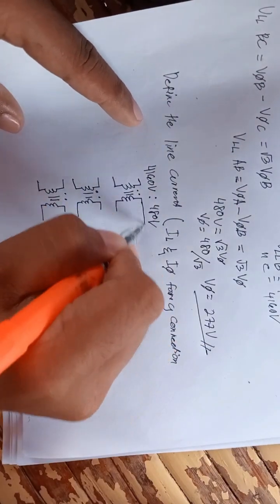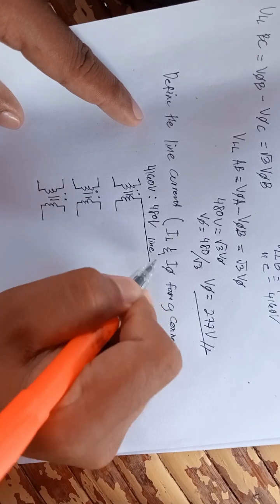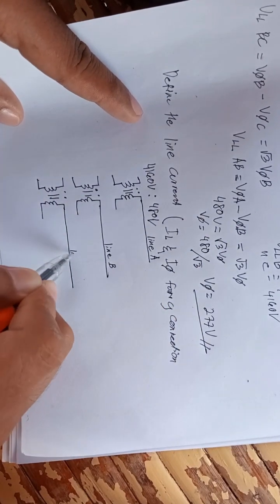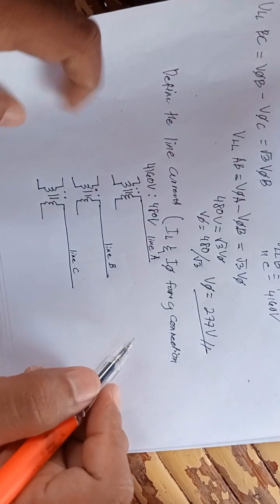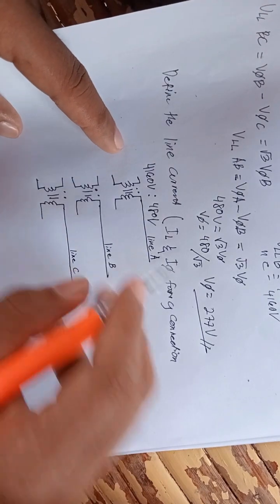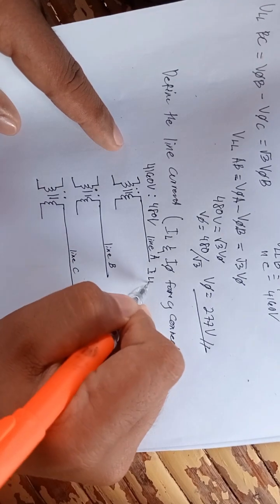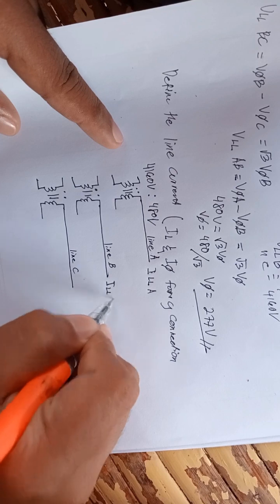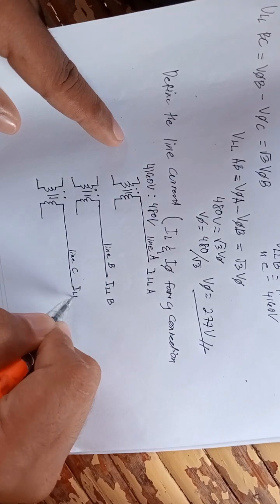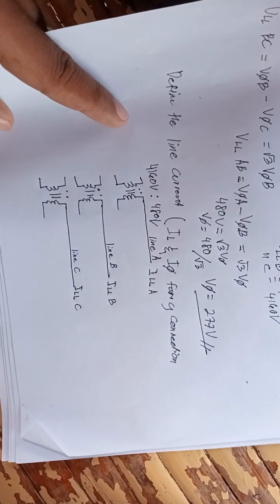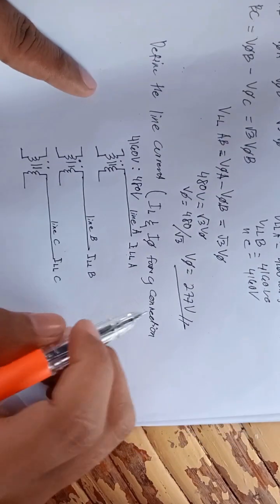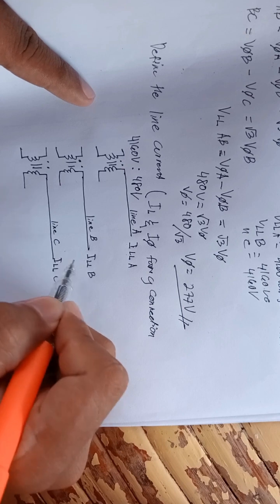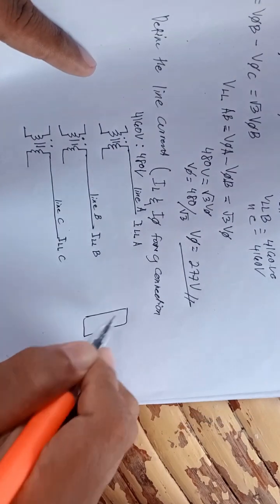So first, our line A, line B, line C. Then our line A will be the line to line current A, our line B will be line current B, and our line C will be the line current C. So the current that flows through this line will be our conduction. So this side here will be our load.